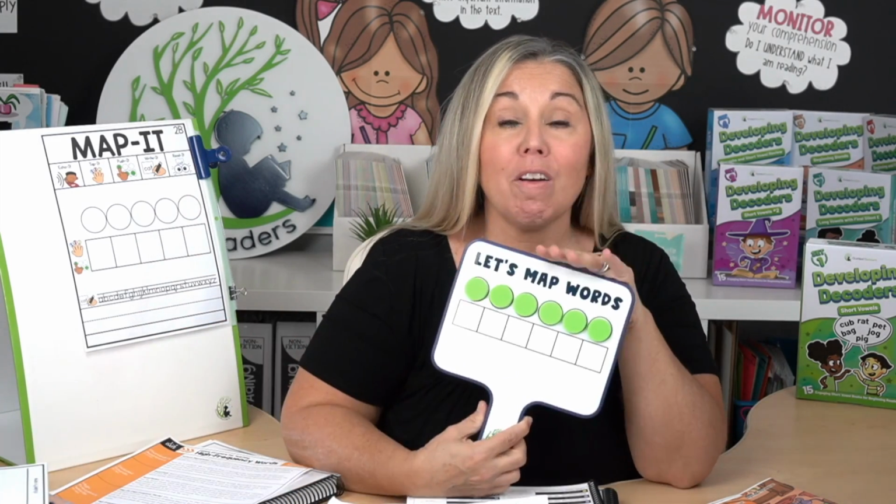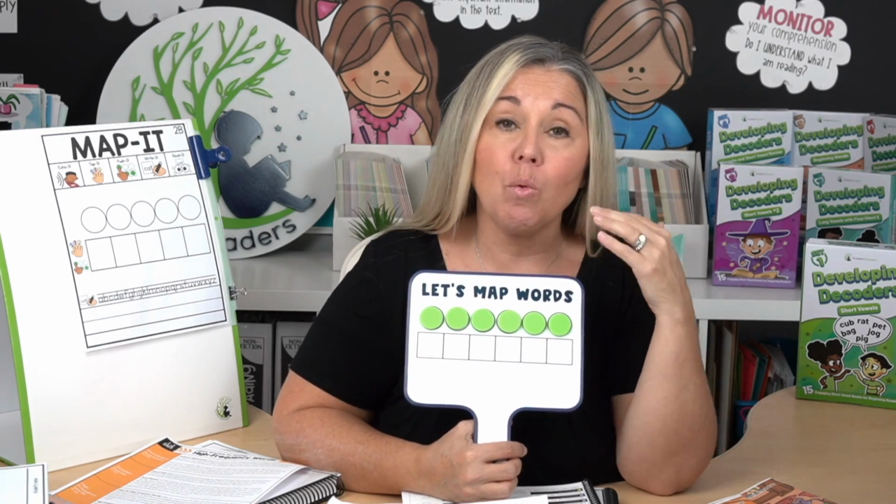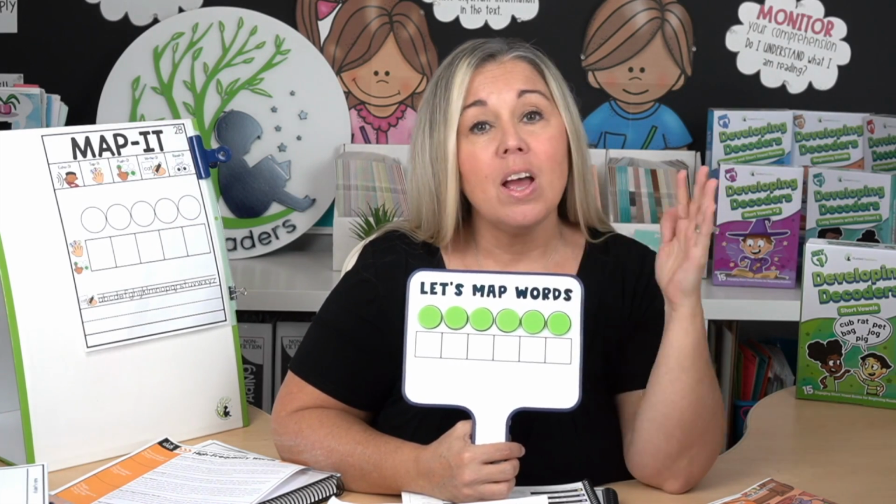That's the difference. It's all about explicit instruction with the how, using phoneme grapheme mapping. Again, if you haven't seen my other video on word mapping, please go and check that out. I go step by step and give you a freebie on how to do it in your classroom as well. So my friends, that is what we mean by explicit and systematic instruction in a structured literacy program.